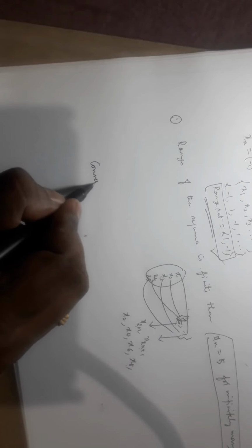Then whether this is agreeing, for how many values this is equal to 1? For x2 it is equal to 1, for x4 it is equal to 1, for x6 it is equal to 1, for x8 it is equal to 1. That means for infinitely many values that is equal to k. K here is 1. But the converse need not be true.